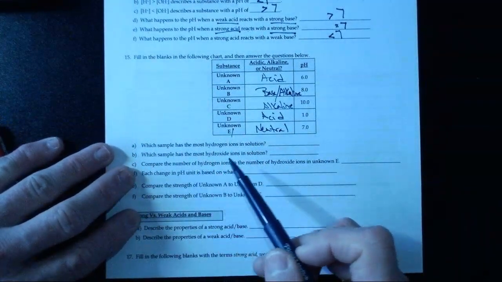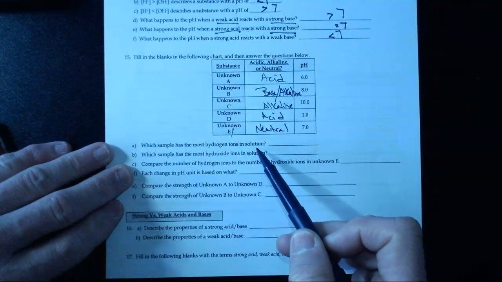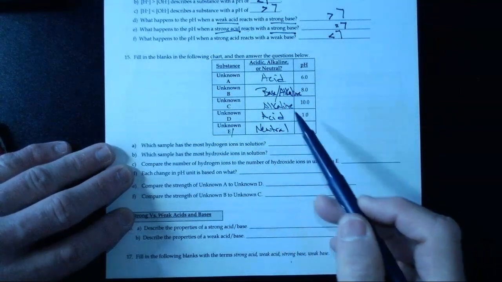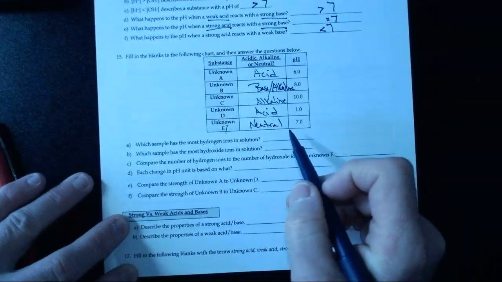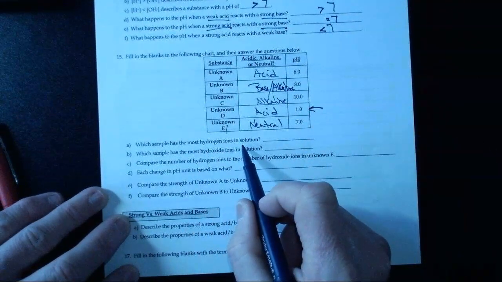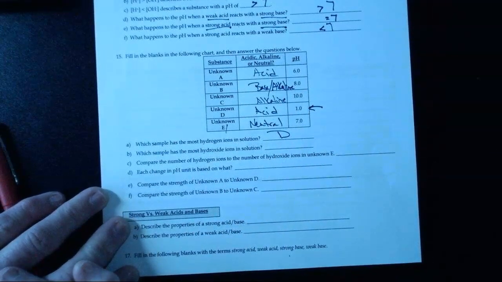Which sample has the most hydrogen ions? Well, if it has the most hydrogen ions, it's going to have the lowest pH. So let's look up here and find which one has the lowest pH. That would, of course, be this one. So, which has the most hydrogen ions? That would be unknown D.